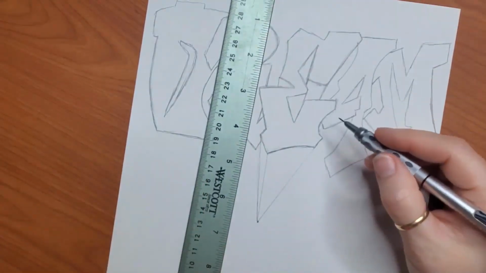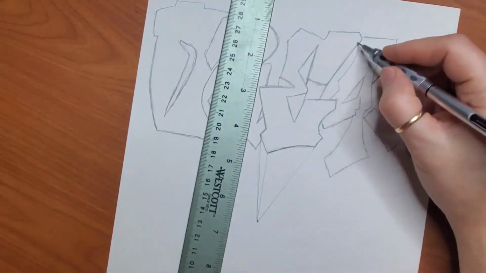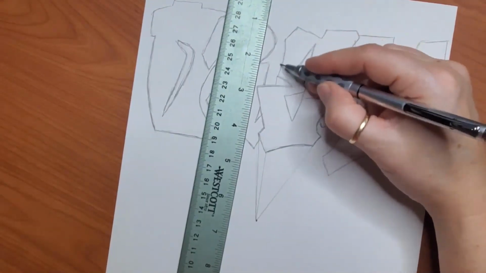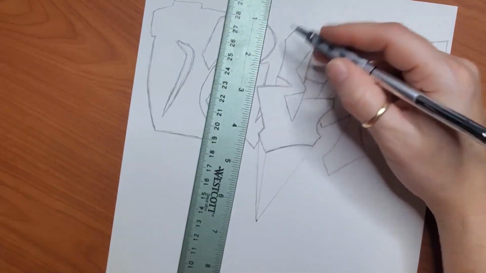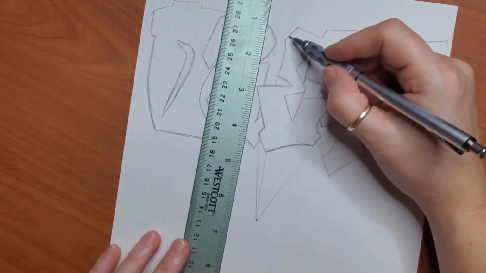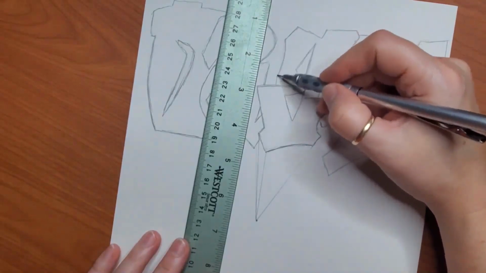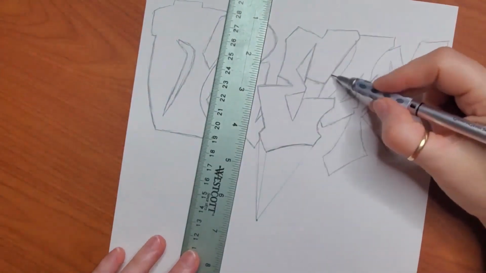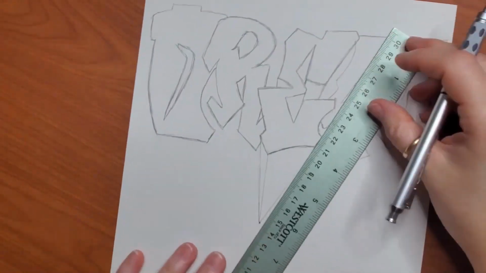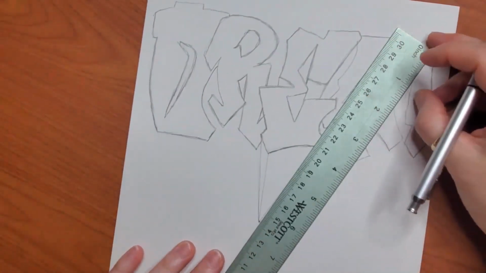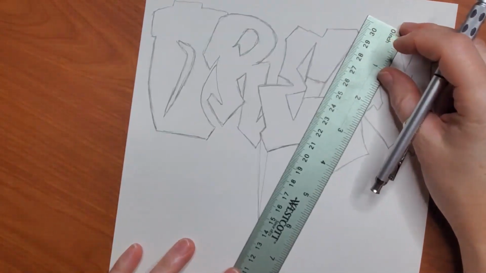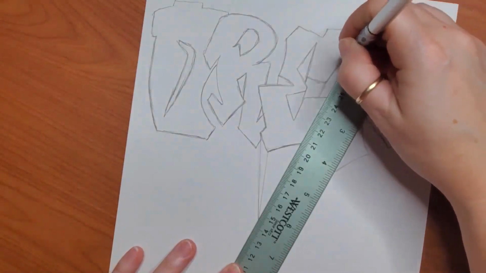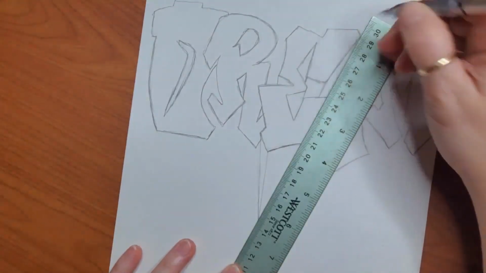Now this letter has a lot of different angles to it, so they can get a little bit tricky, like over here where there was just this little tiny piece of it that would have the 3D effect. So you want to just kind of pick and choose which areas you want to include and which ones you might want to leave off. And that is a decision that is completely up to you.